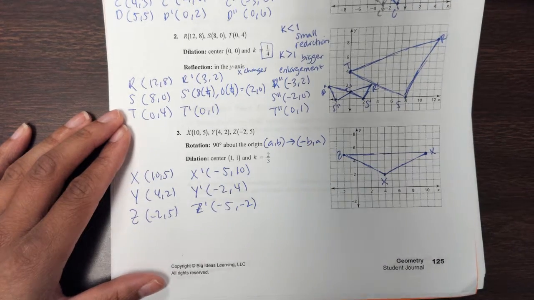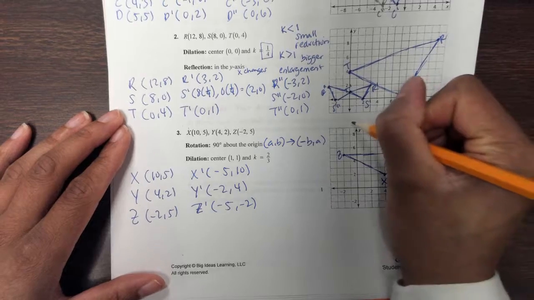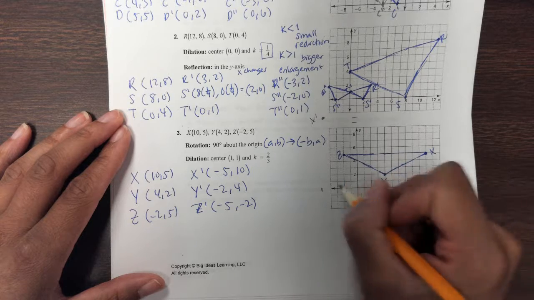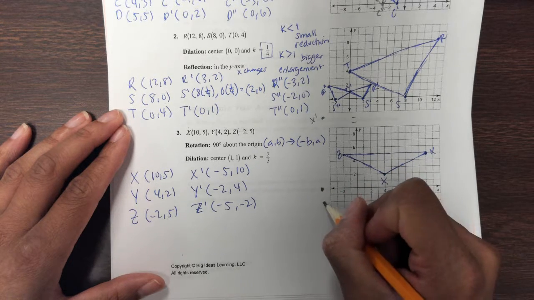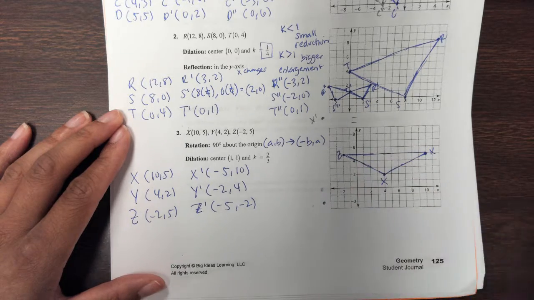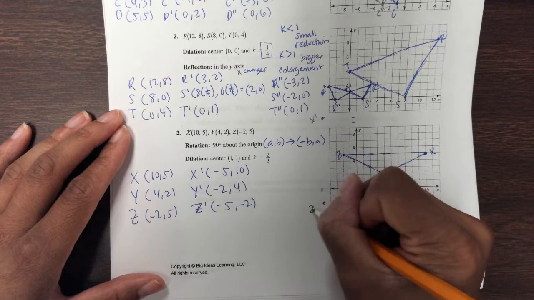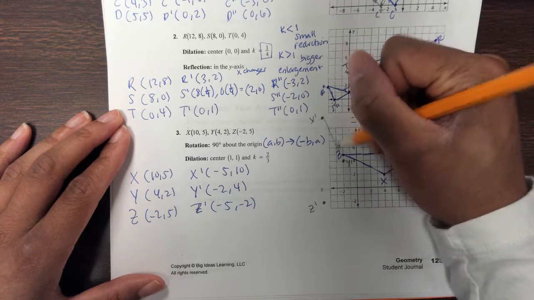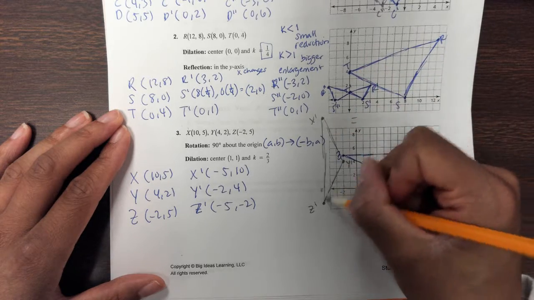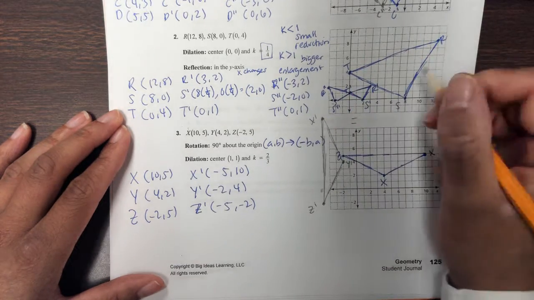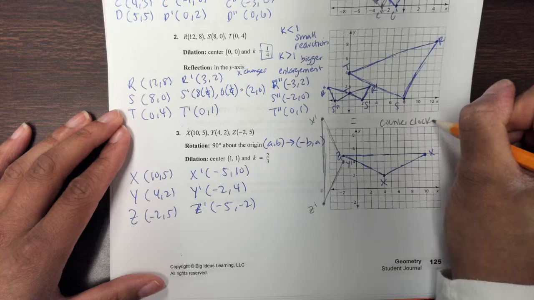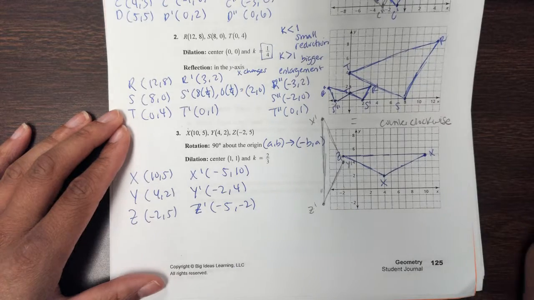Okay? And so when I graph that, it does go off the grid a little bit, and that's perfectly okay. I have X prime up here. And down here I have 5, negative 2, and negative 5, negative 2 for Z prime. And then Y prime is negative 2, 4. So it did rotate 90 degrees, and make sure that was counterclockwise. Okay? Alright, so on to our next example.